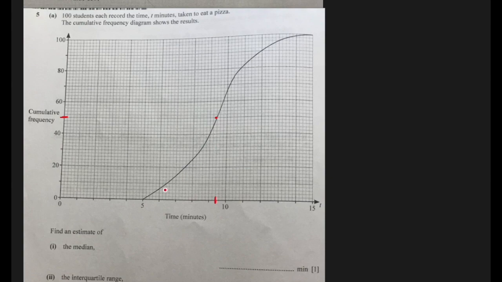Let's try to read it. 5, 6, 7, 8, 9, 10. So this will be 9.2, 9.4, 9.6, 9.8, 10. So 9.4 is the answer. The median is 9.4 minutes.